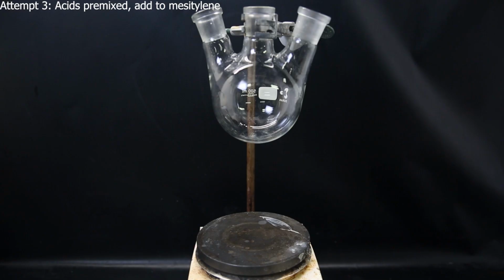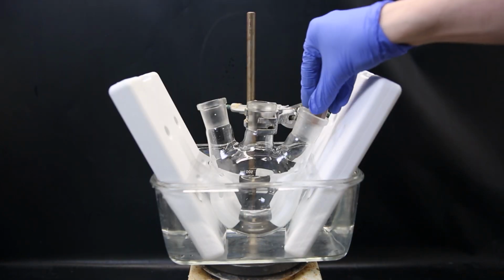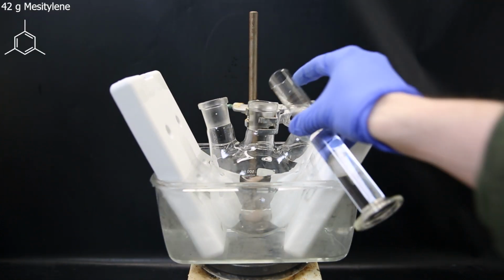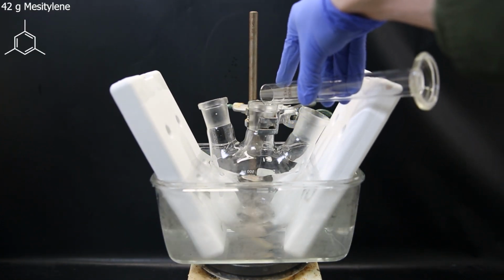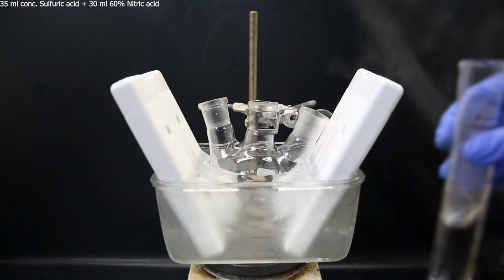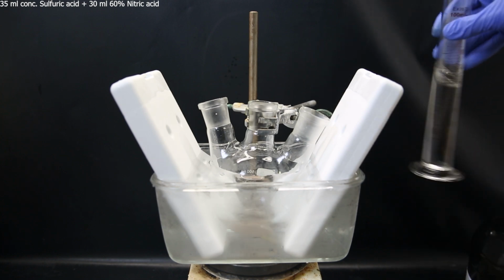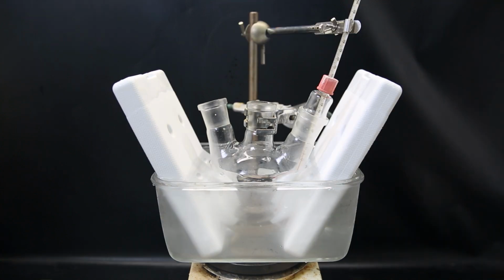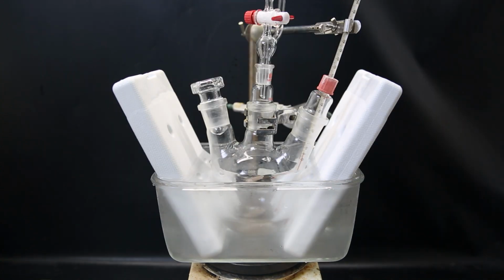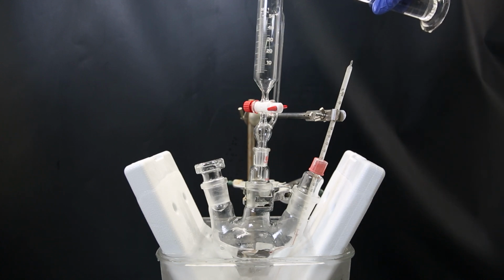I set up a stir plate and a flask and set it in an ice bath. I drop in a stir bar and then add in 42 grams of mesitylene. I then pre-mixed 35 ml of concentrated sulfuric acid and 30 ml of 60% nitric acid. I attach a thermometer to keep track of the temperature, and then a small dropping funnel. After the acid mixture has cooled down to room temperature, I add it to the dropping funnel.